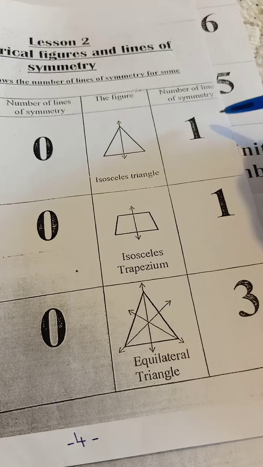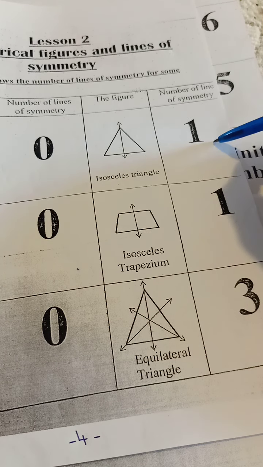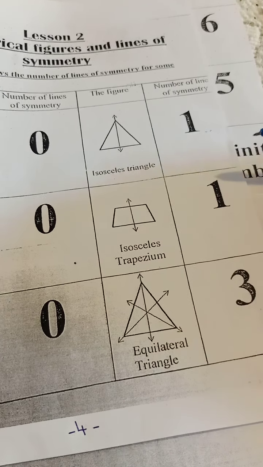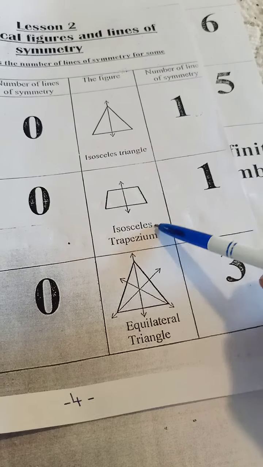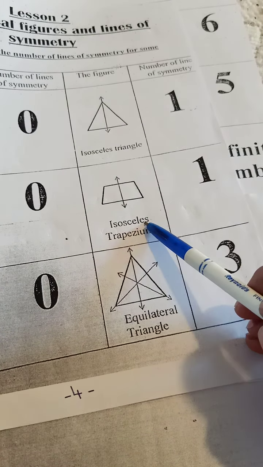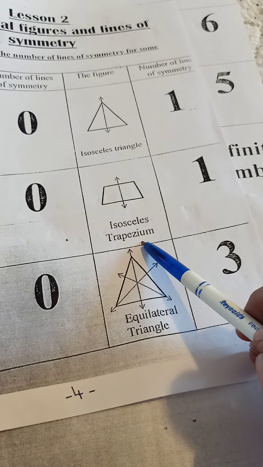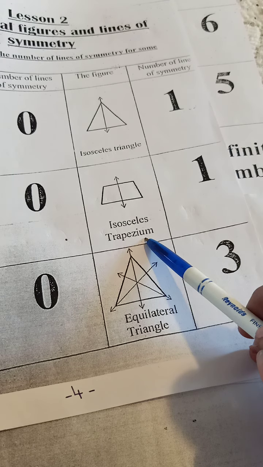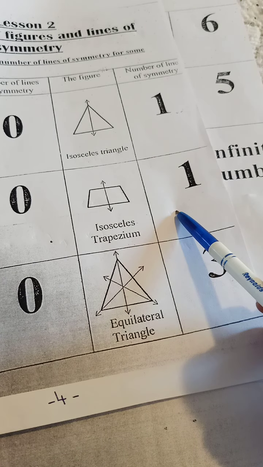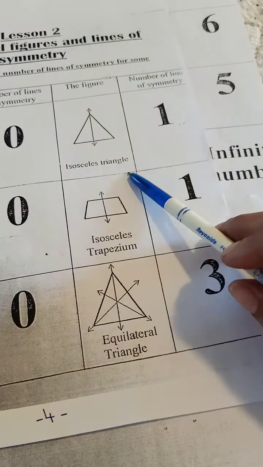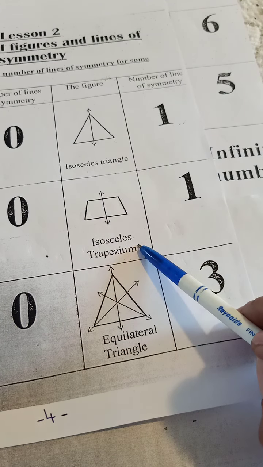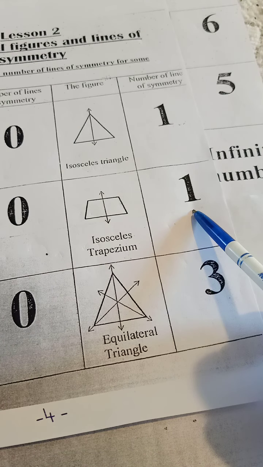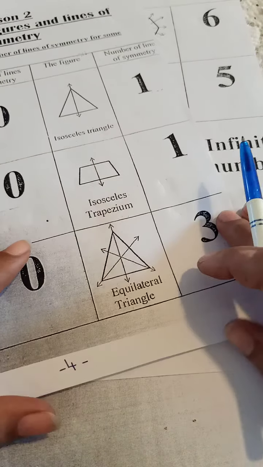So it has only one line of symmetry. The next figure is the isosceles trapezium also. The isosceles trapezium also has one line of symmetry. So isosceles triangle and isosceles trapezium have one line of symmetry.